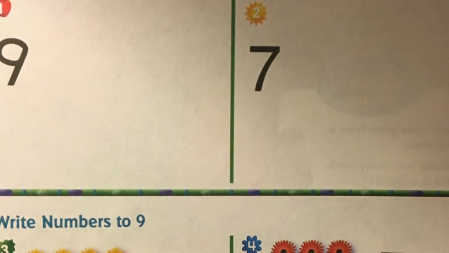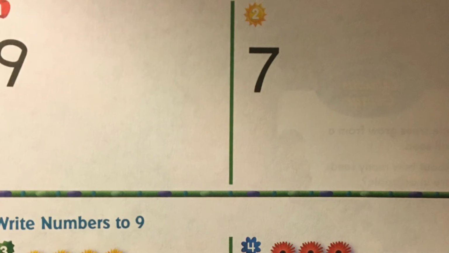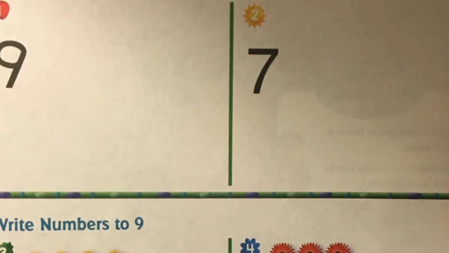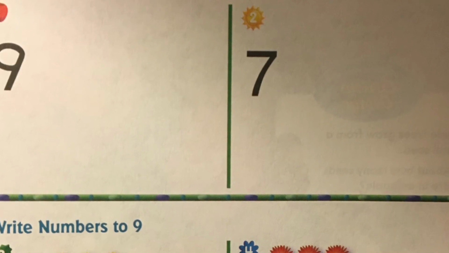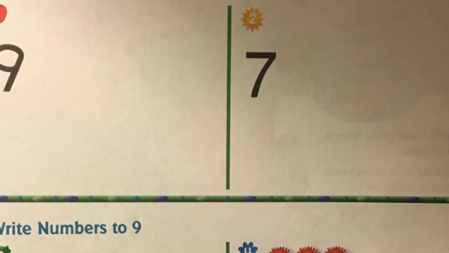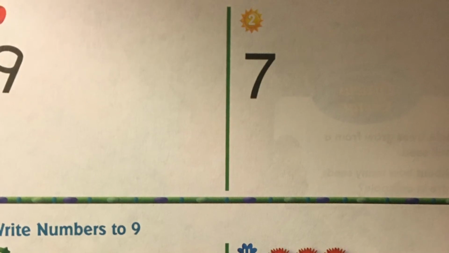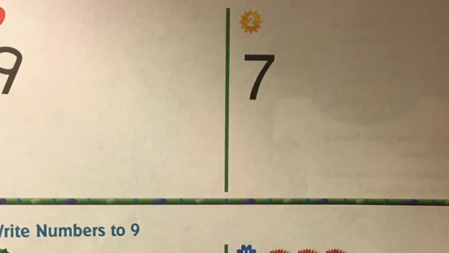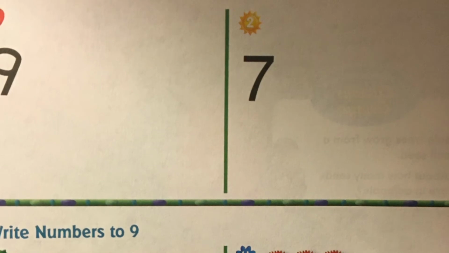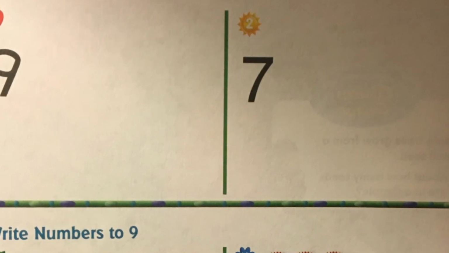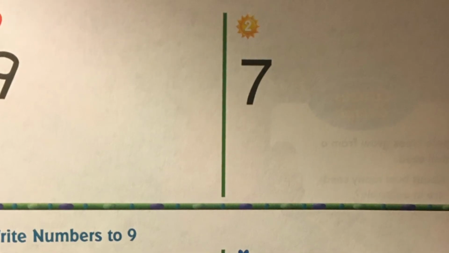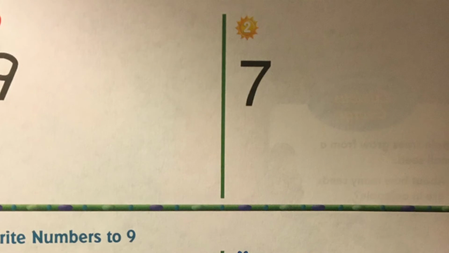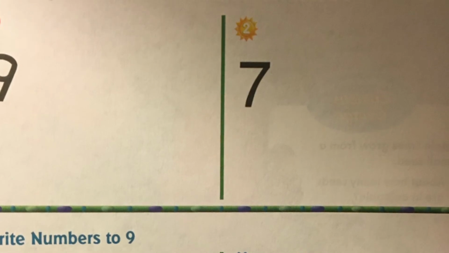Number 5, there are purple flowers. Go ahead and count the purple flowers and write the number beside the purple flowers. Pause the video while you count and write the number. Number 6, there are pink flowers. Go ahead and count the pink flowers and write the number of flowers that there are. You may pause the video while you're counting and writing the number.